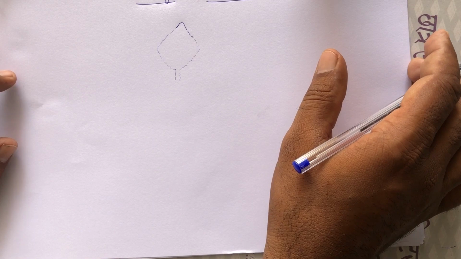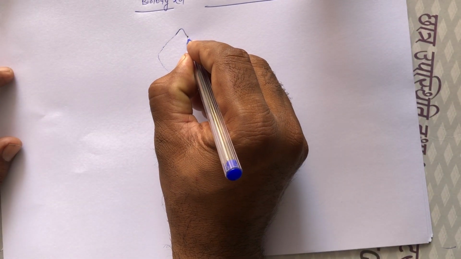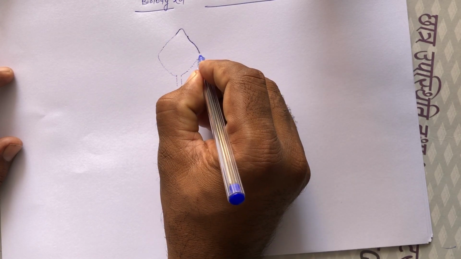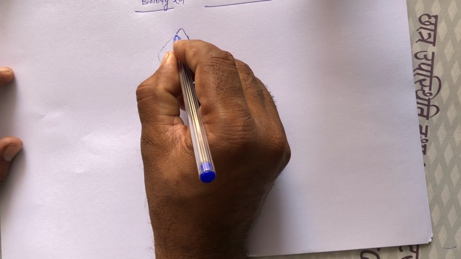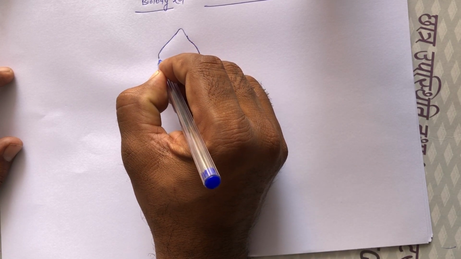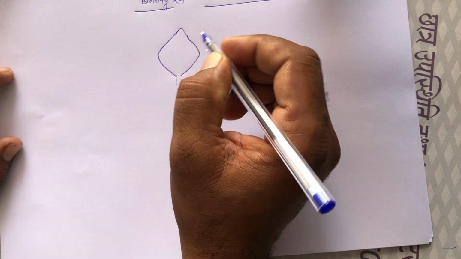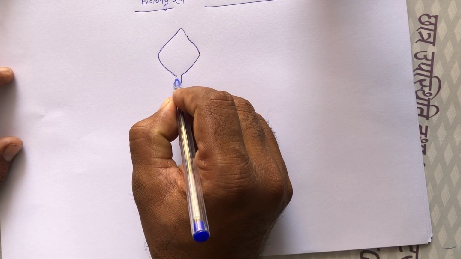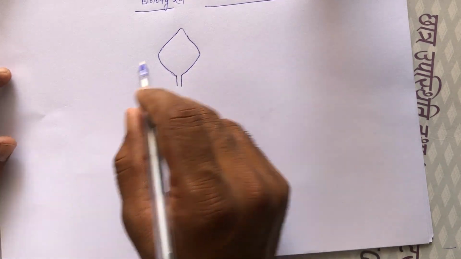Lifespan of sperm is many years, but in unfavorable condition like high temperature, the lifespan of sperm is 55 to 60 minutes. Human sperm is a spoon-shaped structure.